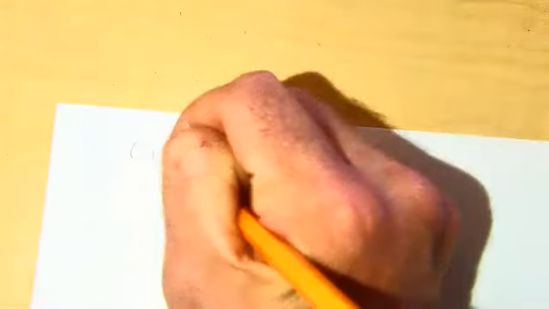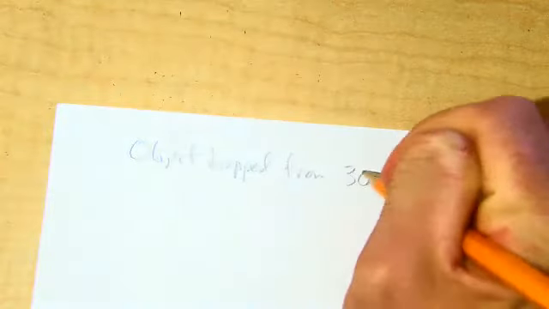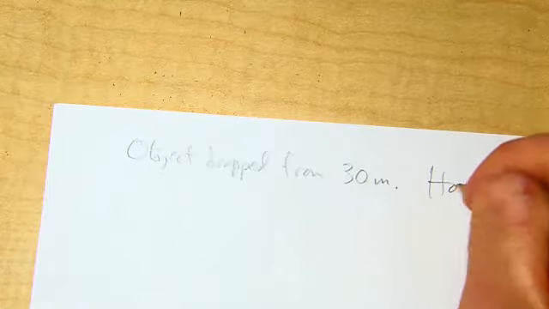Okay, let me show you one other one. This one's a little different. This one says an object is dropped from a 30-meter tall building. So an object dropped from 30 meters. How long does it take to hit the ground?